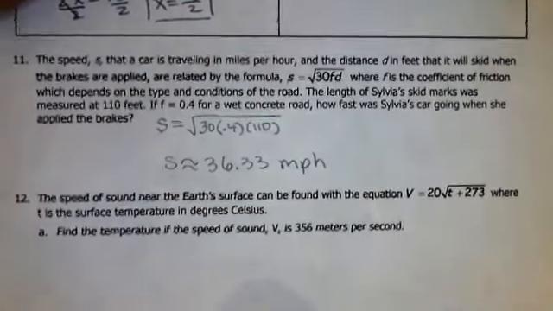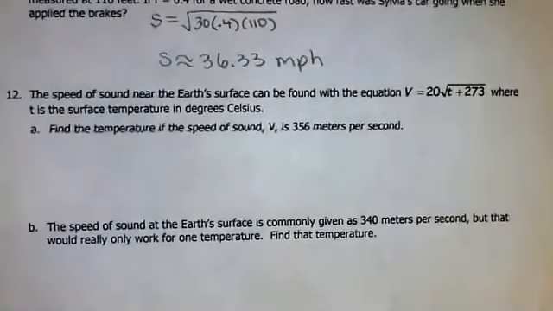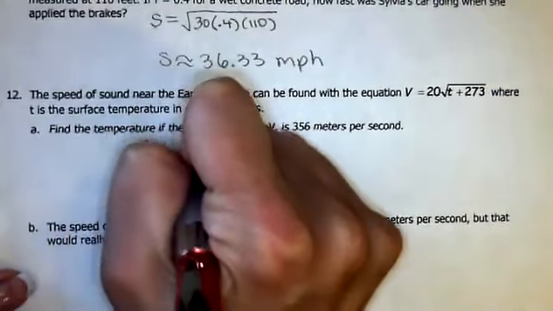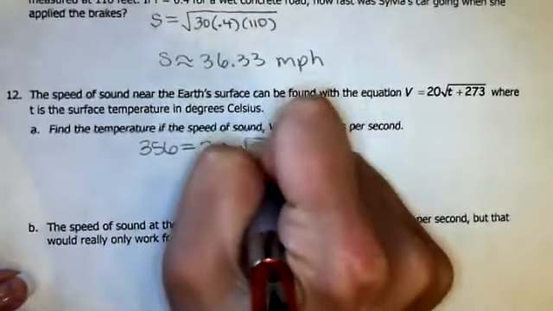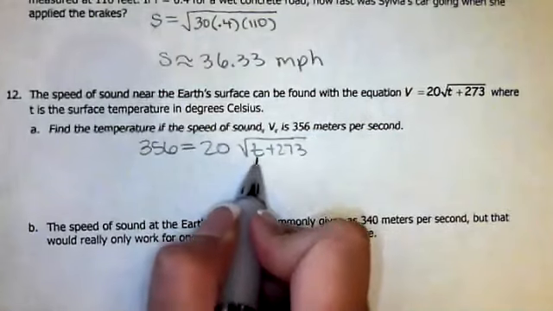All right. The next one here says the speed of sound near the Earth's surface can be found with the equation V equals 20 times the square root of T plus 273, where T is the surface temperature in degrees Celsius. Find the temperature if the speed of sound, V, is 356 meters per second. So in this case, we're going to put the 356 in for V. We need to solve for the T here.